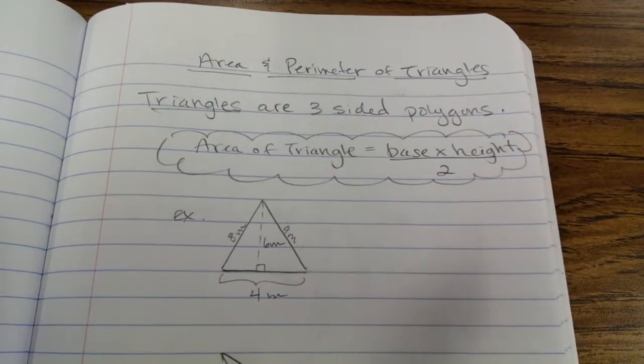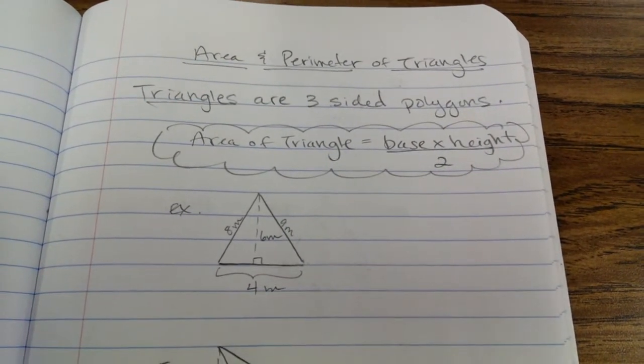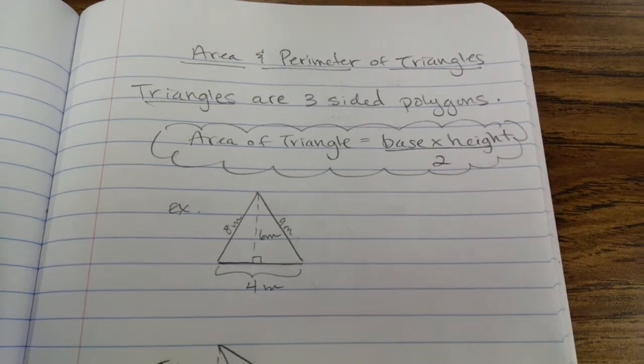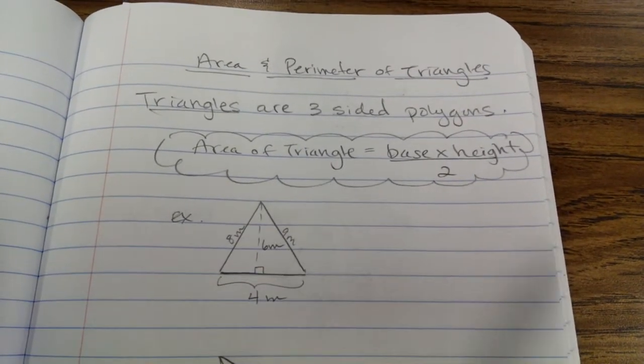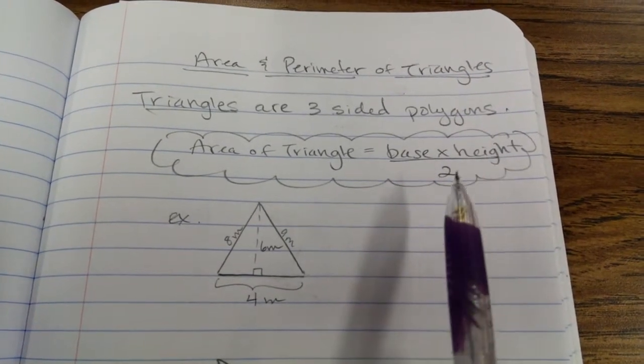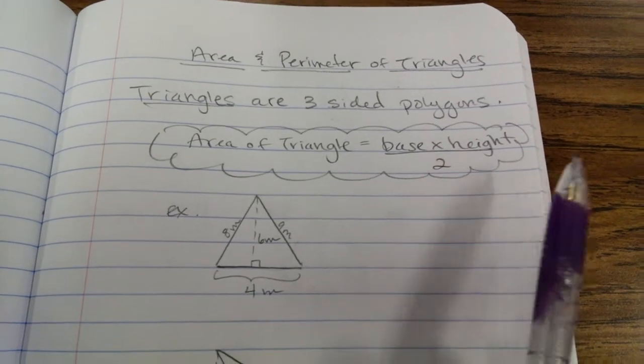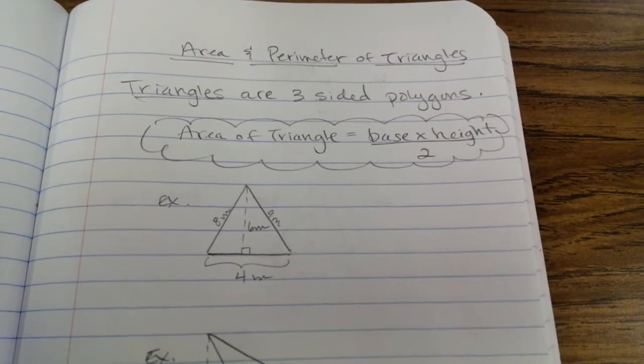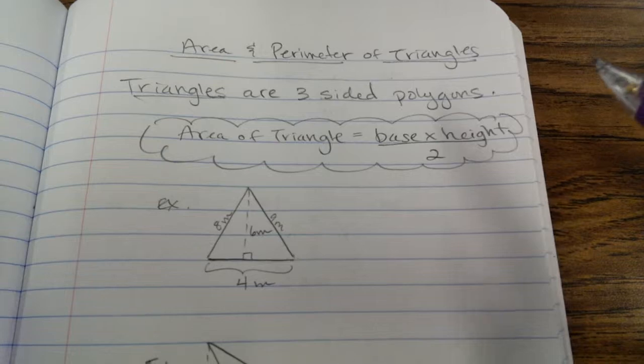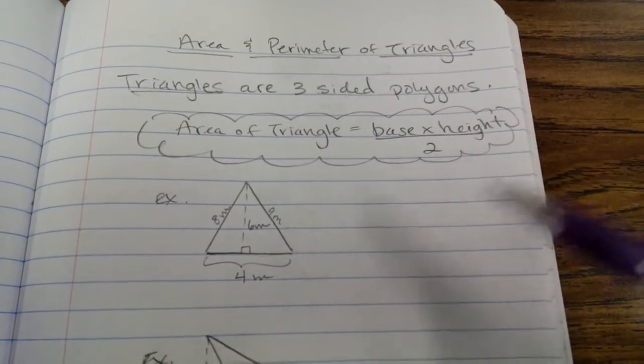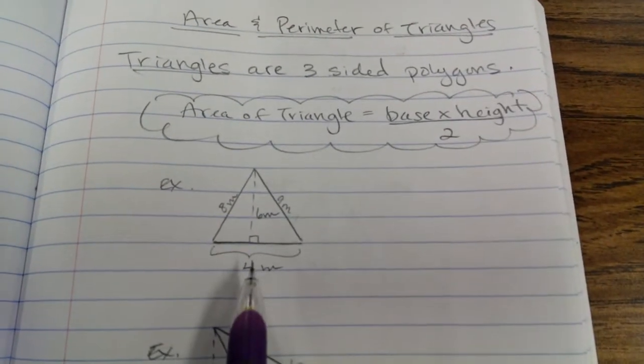Alright, so let's talk about area and perimeter of triangles. Triangles are three-sided polygons, and the area of a triangle, if you look on your math chart, it says base times height divided by 2. Now, remember, area of a parallelogram was base times height, so why is it that a triangle is base times height divided by 2? So let's look at this triangle right here.